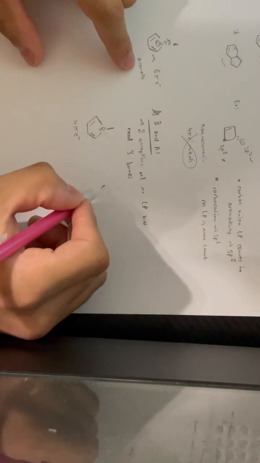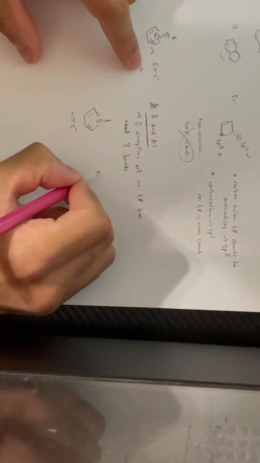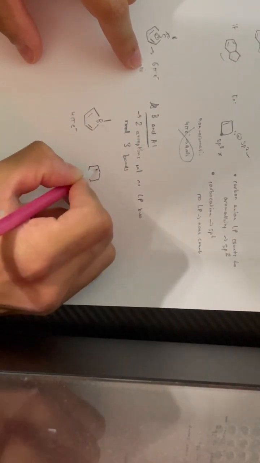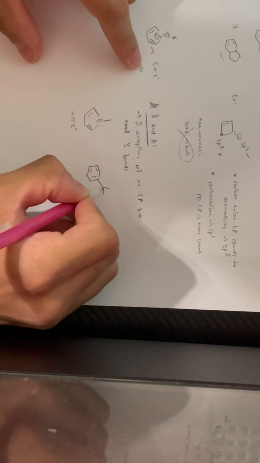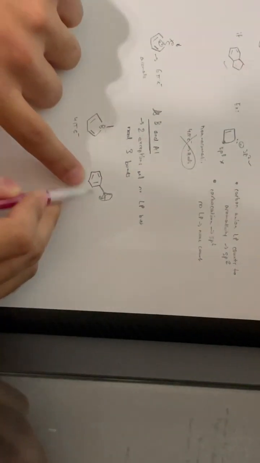Good. So we've discussed that. Remember also, any sp3 carbons that are outside of the ring, you do not have to worry about them. They won't disrupt the ring's aromaticity. For example, these guys, they don't contribute because they're outside.